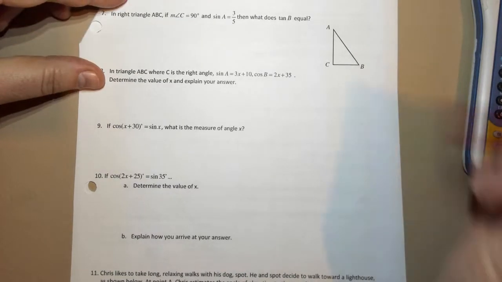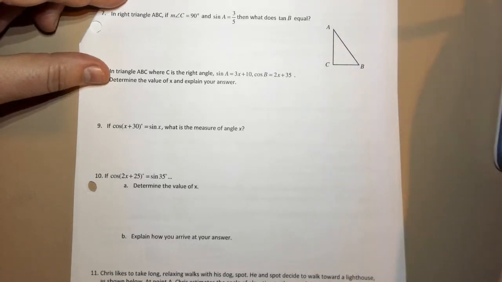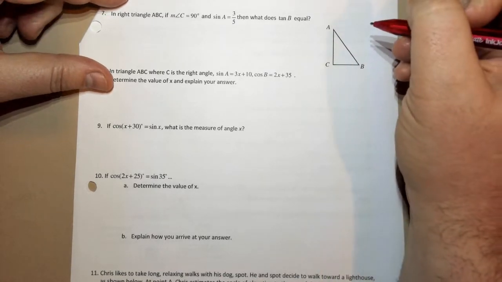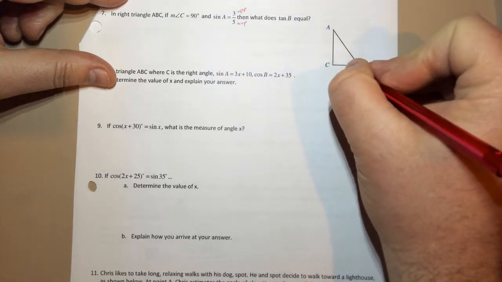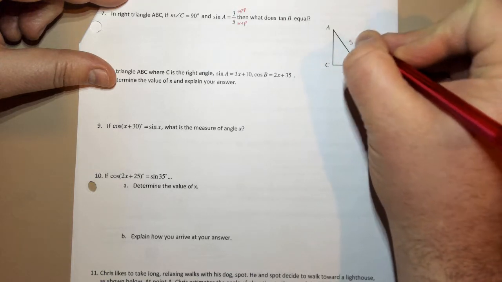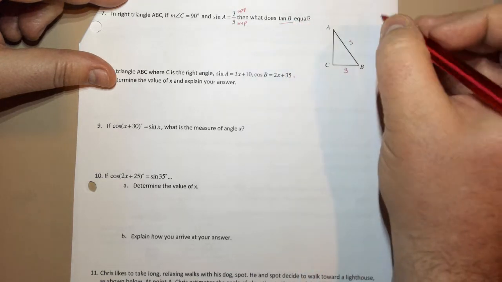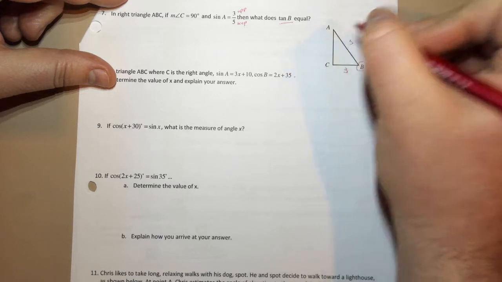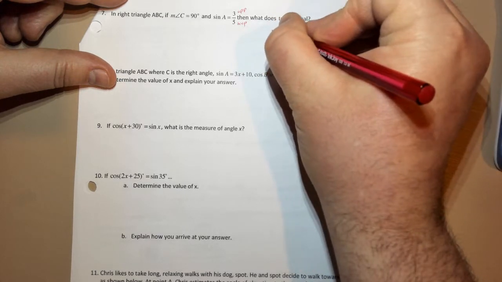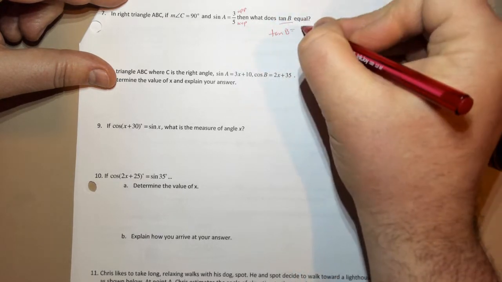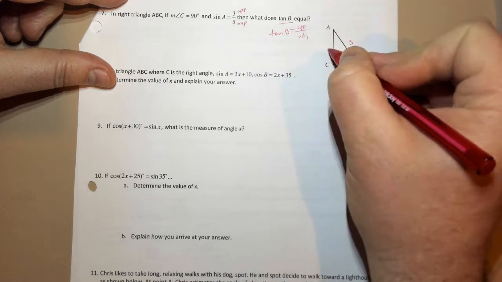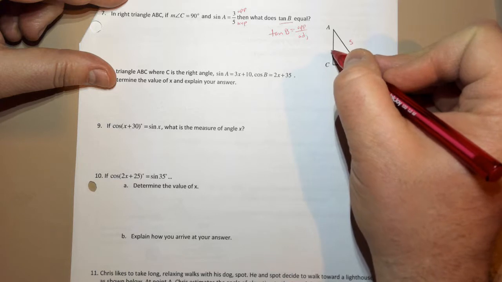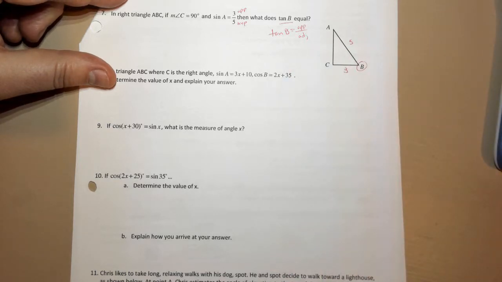So for number 7, we have right triangle ABC. Angle C is 90. And the sine of A, remember the sine of A is opposite over the hypotenuse, is 3/5. So from A, the opposite side is 3, the hypotenuse is 5, and we want to do the tangent of B. So for tangent of B, remember, tangent of B is equal to the opposite leg over the adjacent leg. The opposite leg is this one, but we don't have a value there. So we have to get it.